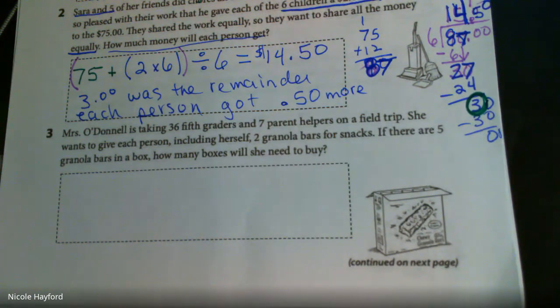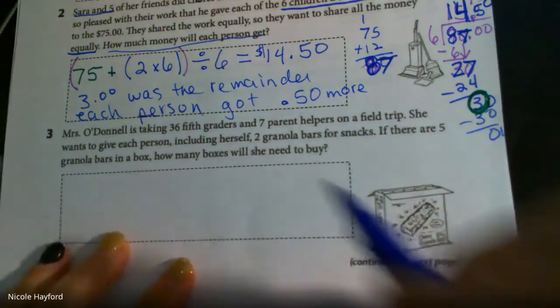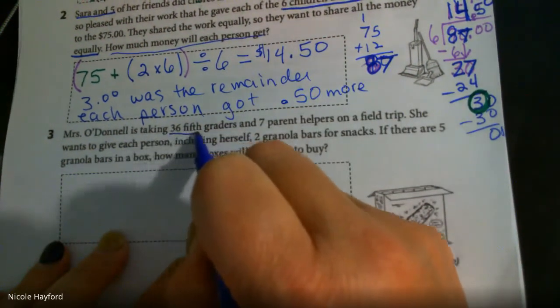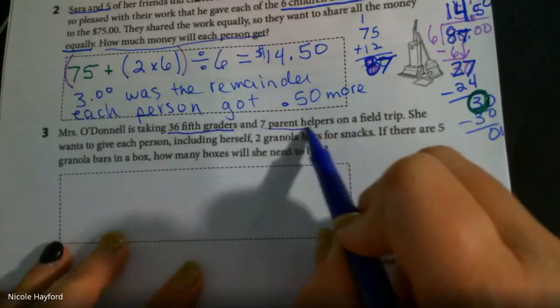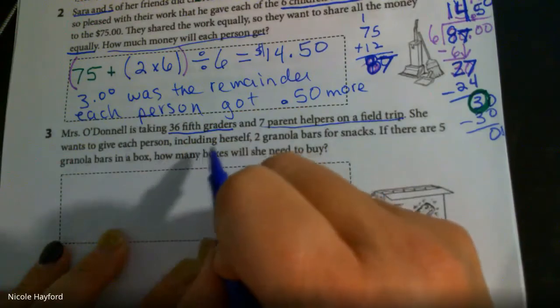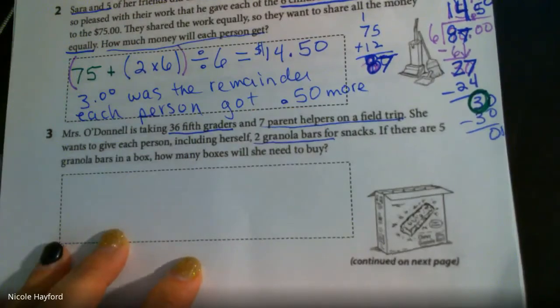Okay, well, we know there are 36 fifth graders and 7 parent helpers on the field trip. She wants to give each person, including herself. We can do this in our workbook or Seesaw. This is in our workbook. Yep. Don't work ahead.